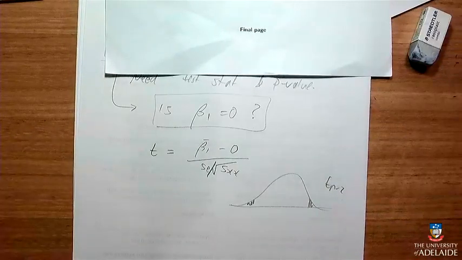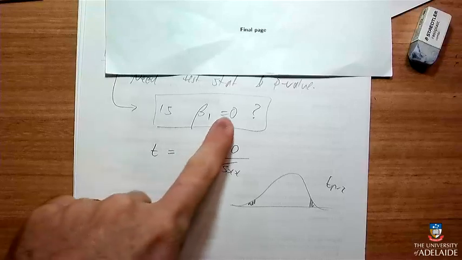And if the p-value is below whatever cutoff my lecturer has chosen, maybe they say I have to use the 5% level, my p-value is below 5%, magic! Yes, there is a relationship. Because the p-value is, Ben, I hope you're not listening because you'll slap me, the p-value is how strongly you believe in this equality here.